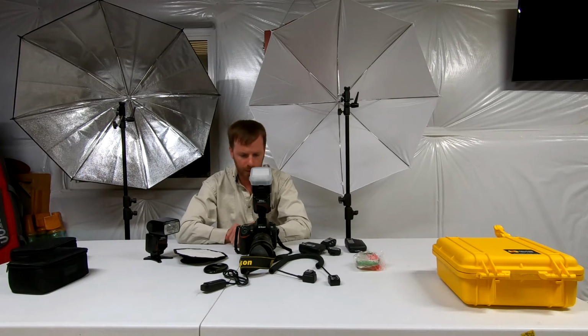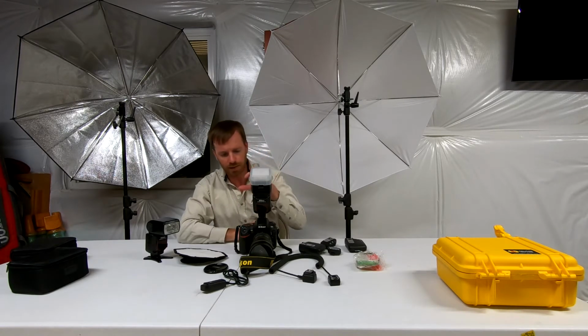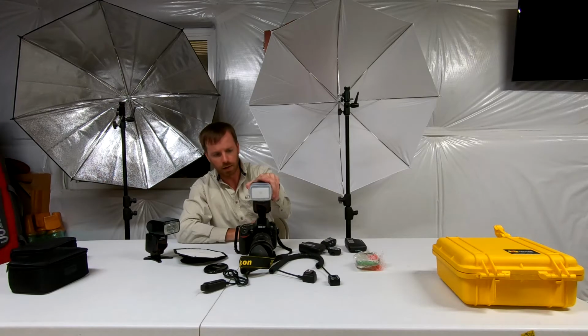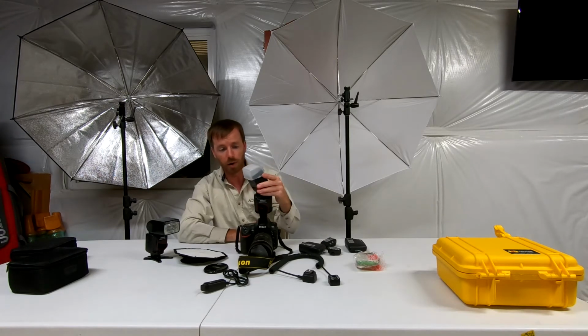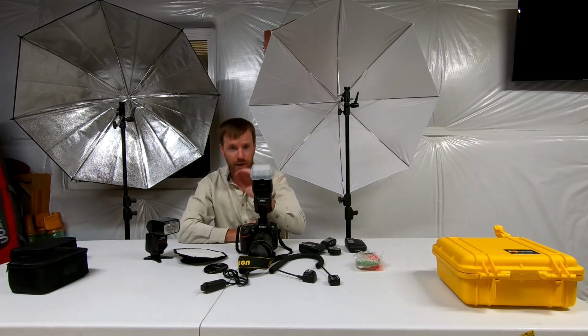And so again, it's a lot better to be able to take a photo like this than pointing straight at that subject. And so now you can move it all the way around, okay? And so that's initially on camera.